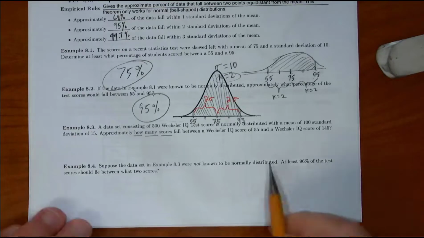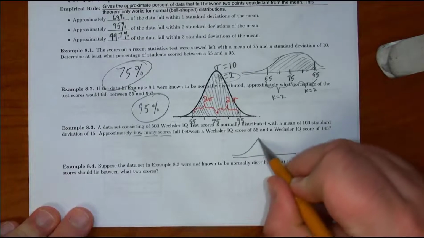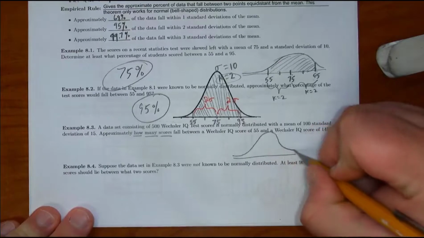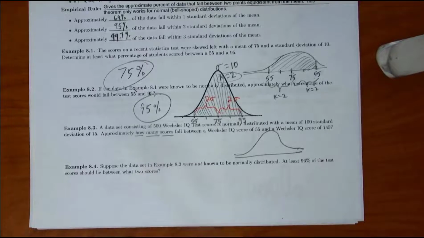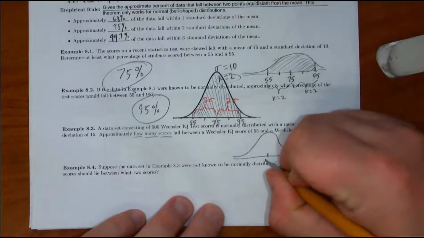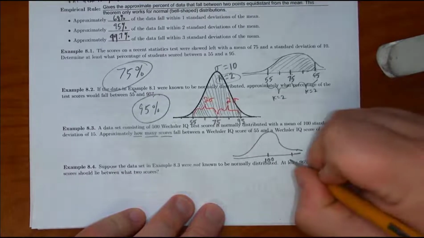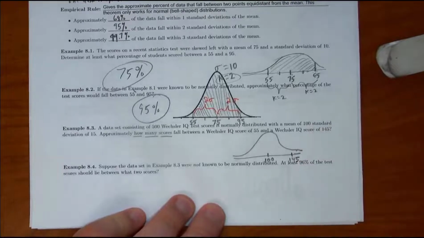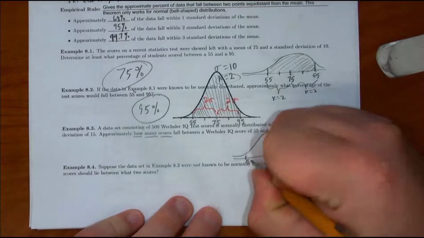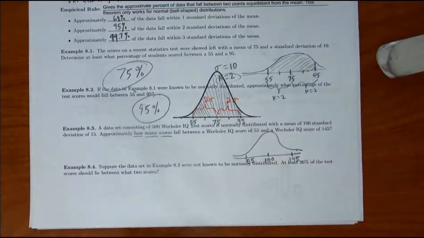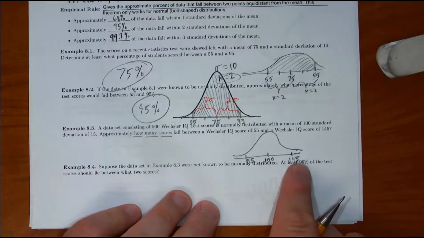Okay, so we know we have a bell-shaped distribution again. So something like this, where the mean is 100, and we want to know how many scores fall between 145 and 55. So the first step is the same. How many standard deviations does it take to get from 55 to 100 or from 100 to 145? It should be the same answer either way.